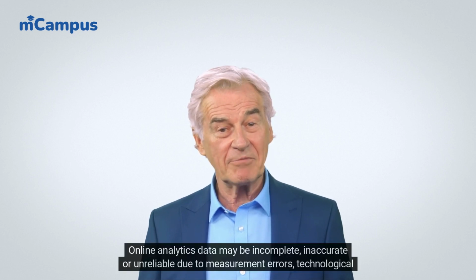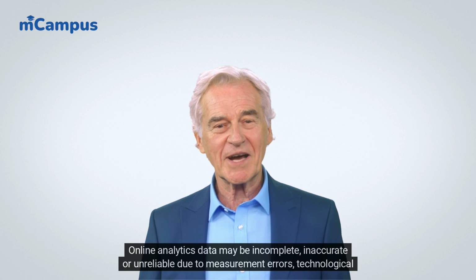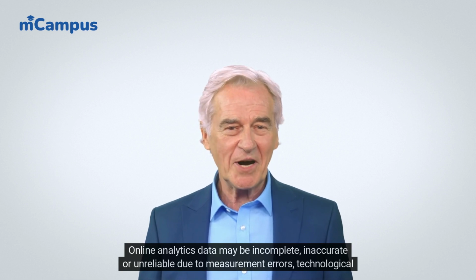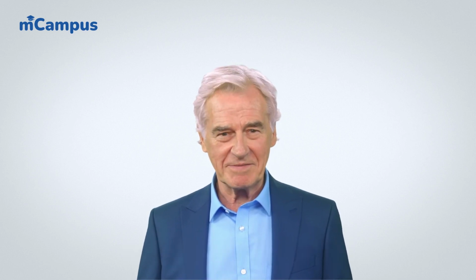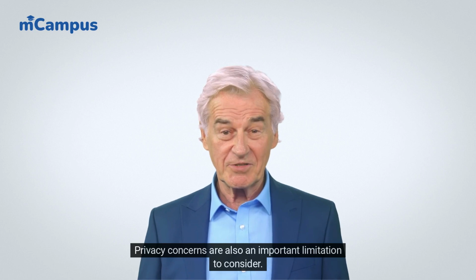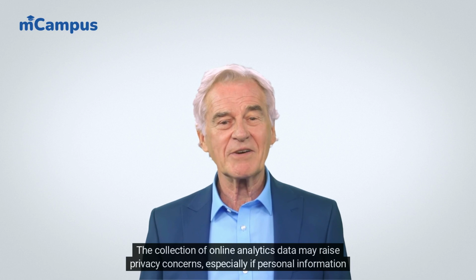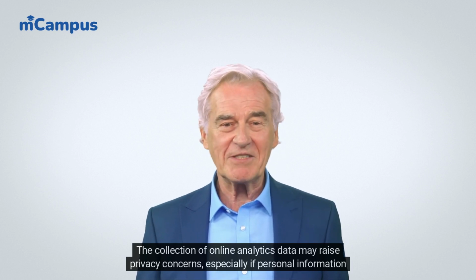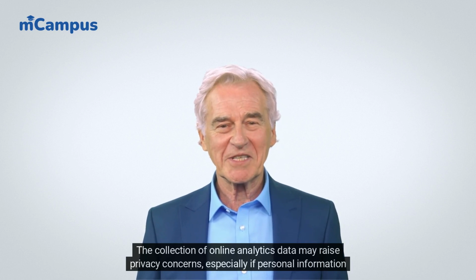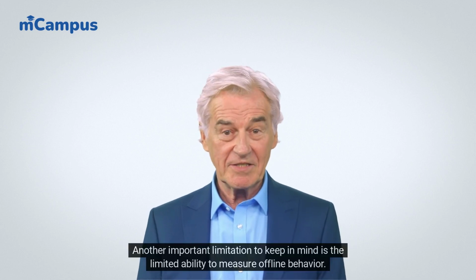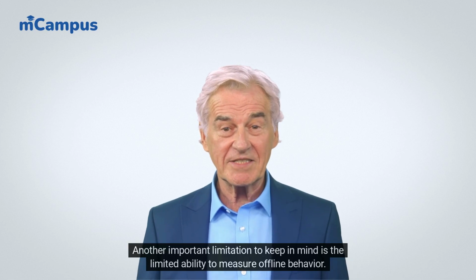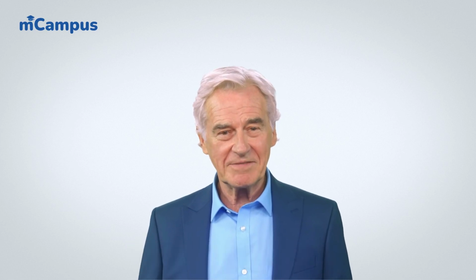We should also keep in mind the issue of limited data quality. Online analytics data may be incomplete, inaccurate, or unreliable due to measurement errors, technological issues, or sampling biases. This can be very problematic if we're using the data to make important decisions. Privacy concerns are also an important limitation to consider. The collection of online analytics data may raise privacy concerns, especially if personal information is collected without the user's knowledge or consent.